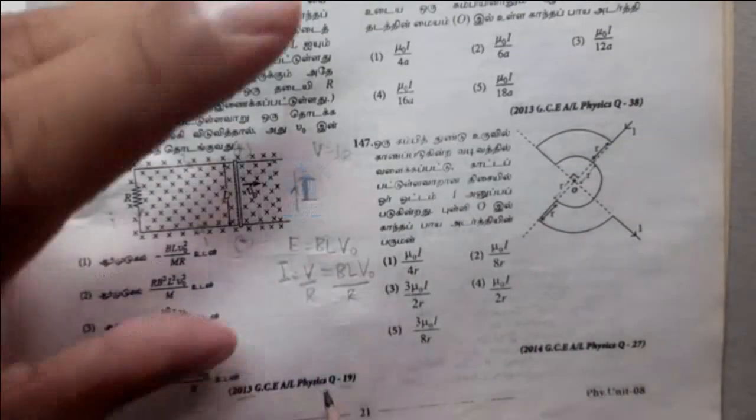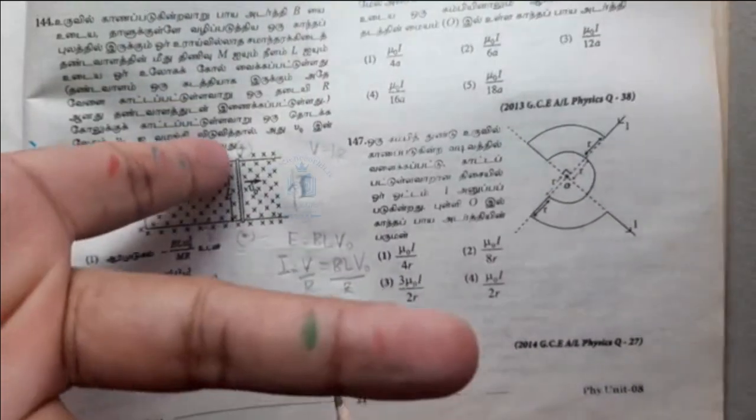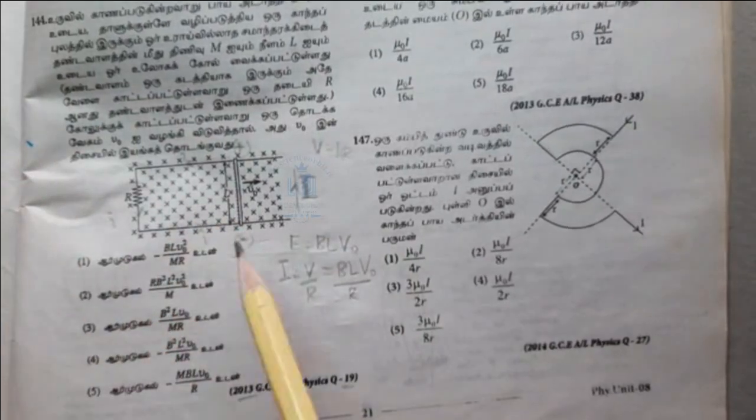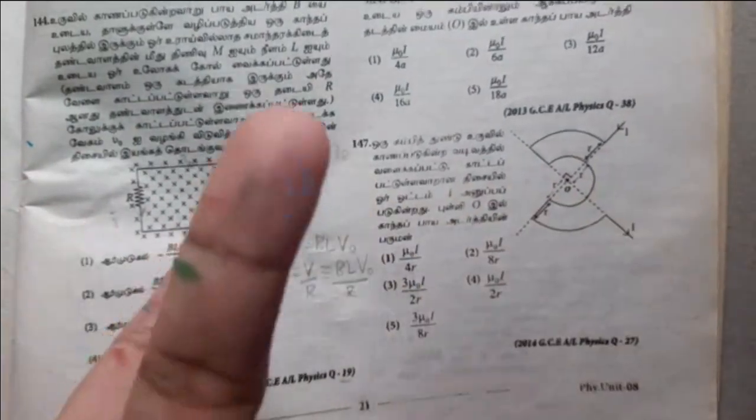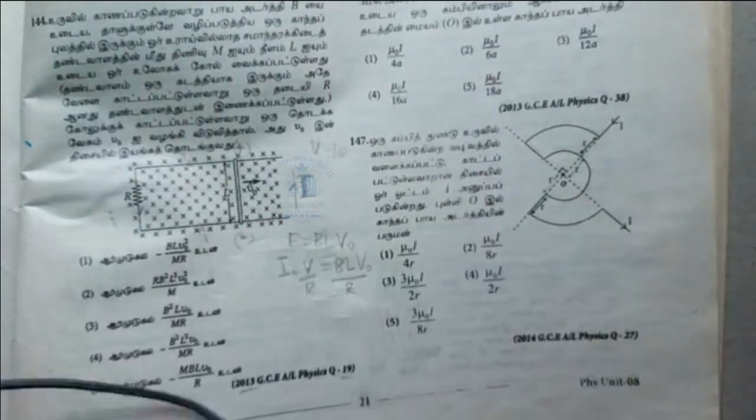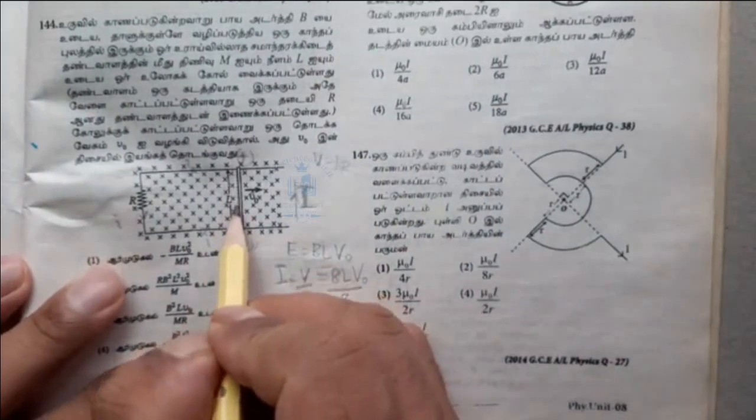The direction of force, you have to use the left hand rule. Magnetic field and the direction of current. Current is going from bottom to top in the rod, so like this. So this is the direction of force. This is the direction of force. So there's going to be a force induced this way.